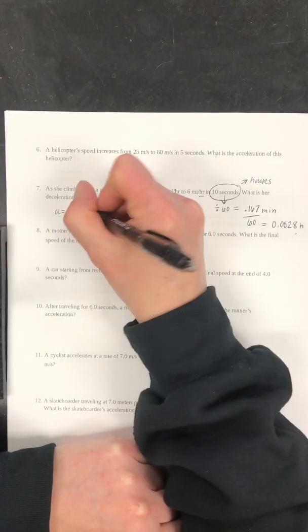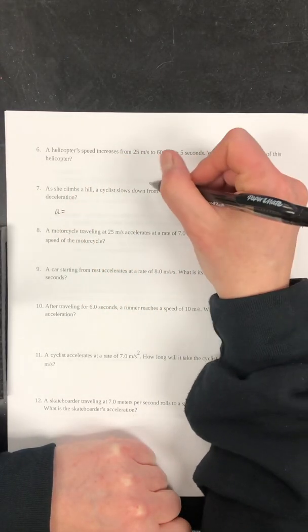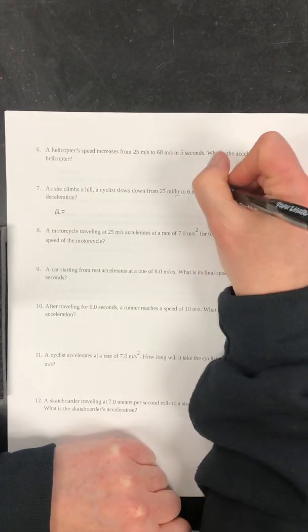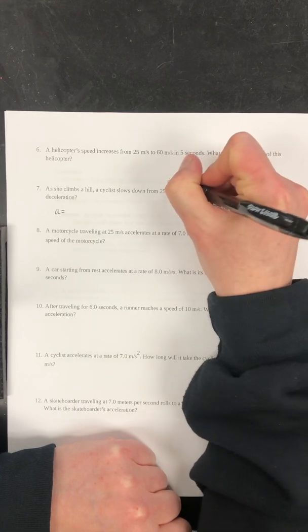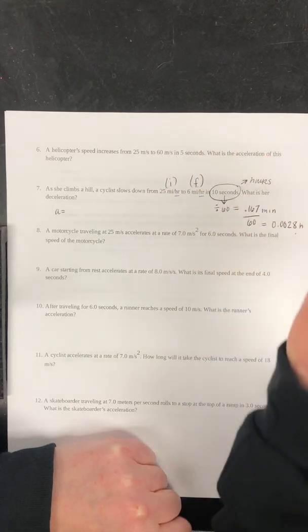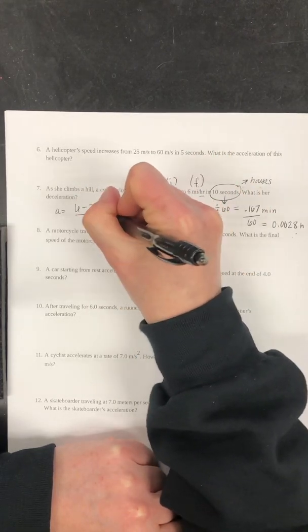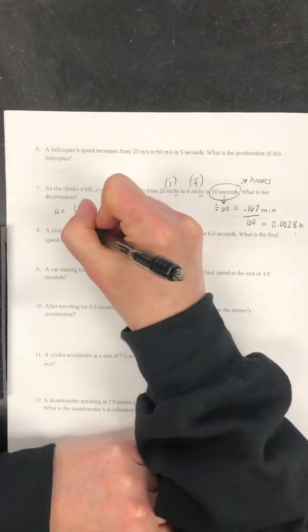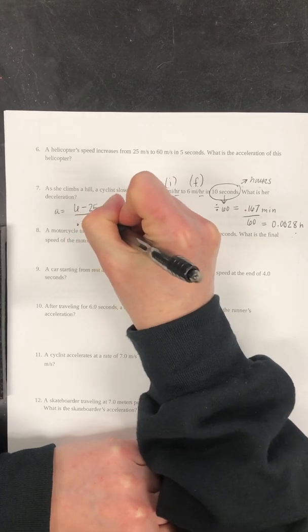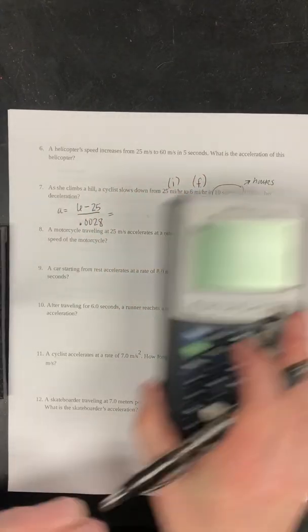All right, so velocity final, she slowed down from 25 to 6. So this would be the final, this would be the initial. So we're going to do 6 minus 25 over our time, which is 0.0028 hours.